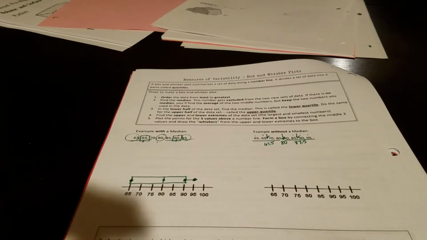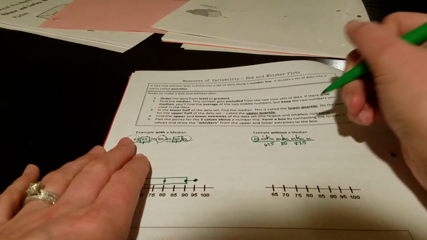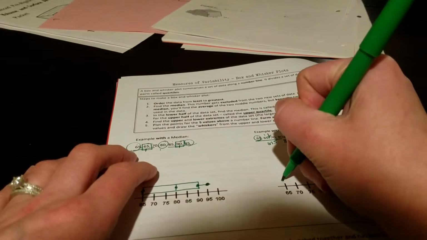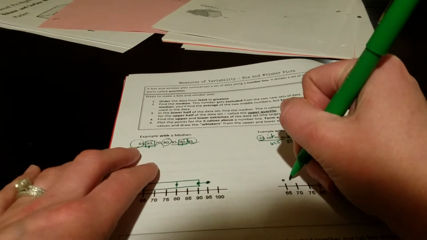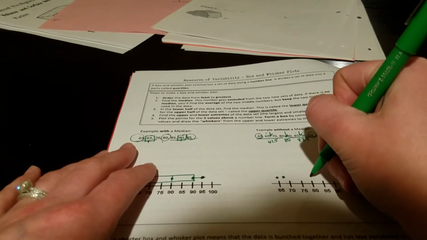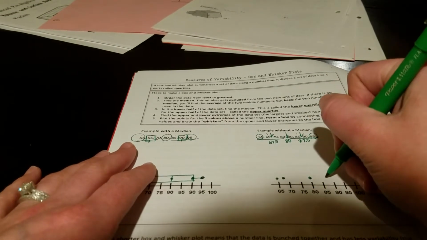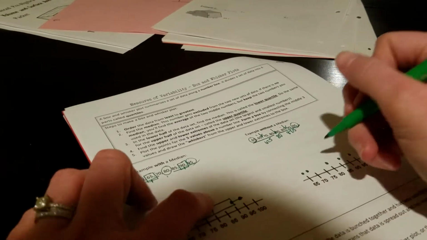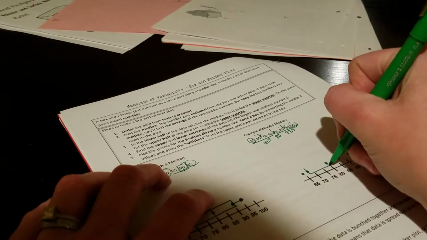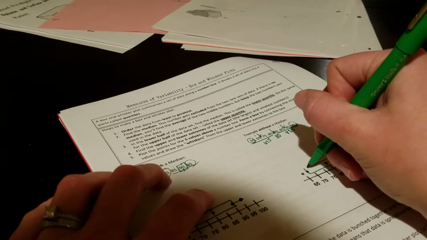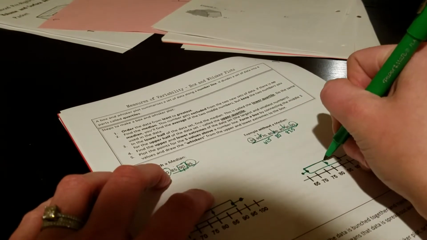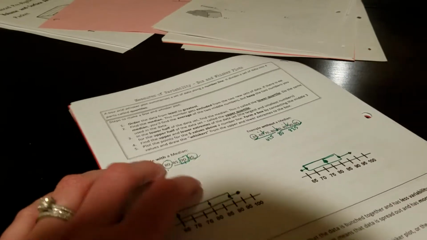My lower extreme is 65, and my upper extreme is 95. So plot a dot. 65, 67.5, 80, 87.5, and 95. The 3 middle ones make your box, and then extend your whiskers off to the sides. So there's your example of your box and whisker plot.